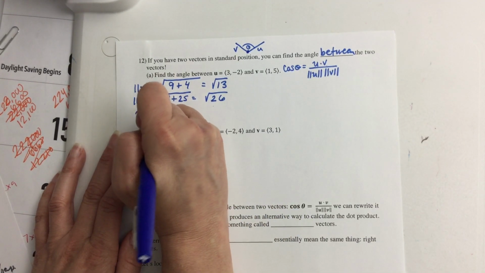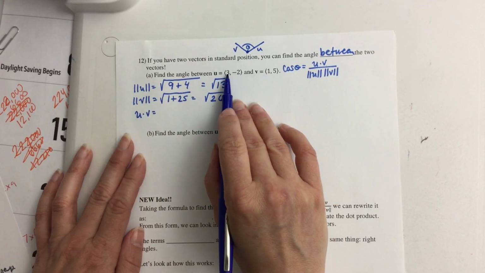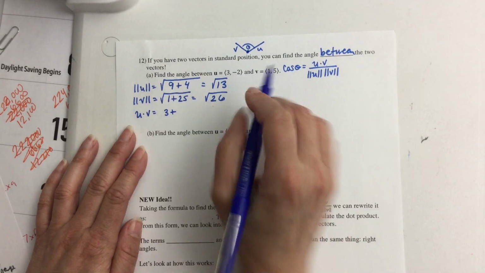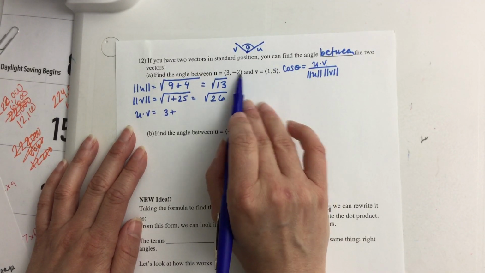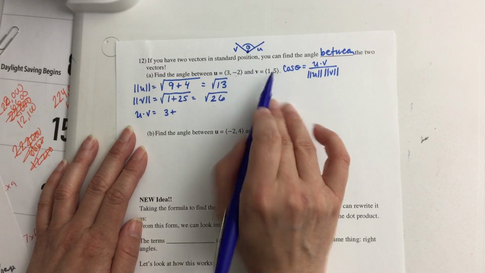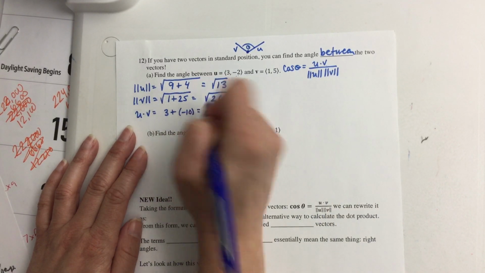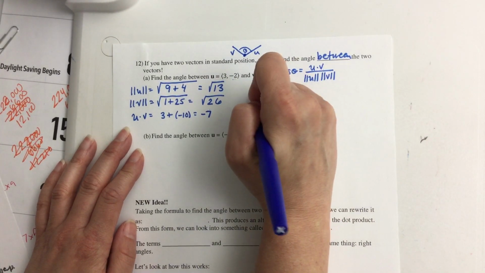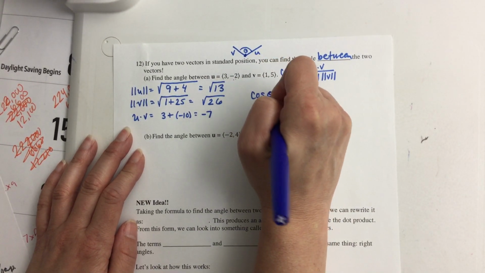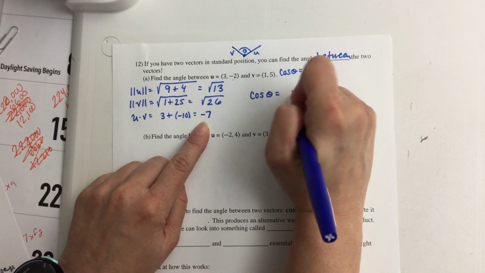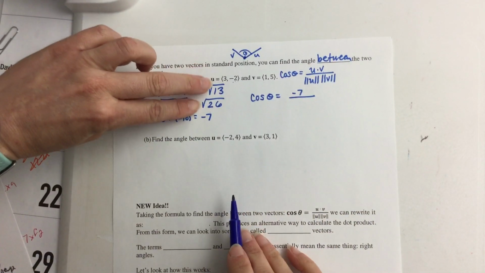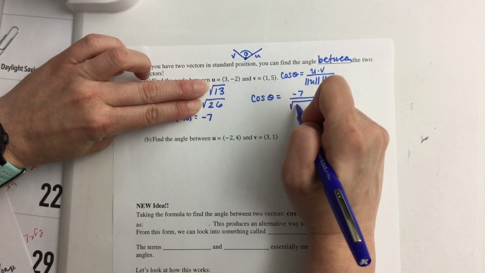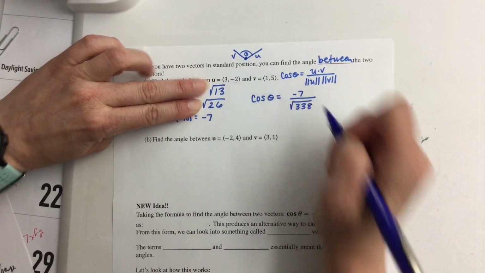Now I find the dot product. So I multiply the two x's together. 3 times 1 is 3, plus multiply the two y's together. Negative 2 times 5 is negative 10. 3 plus a negative 10 is negative 7. So here's my formula. The cosine of theta equals negative 7 over, if you multiply those two, 13 times 26 is the square root of 338.